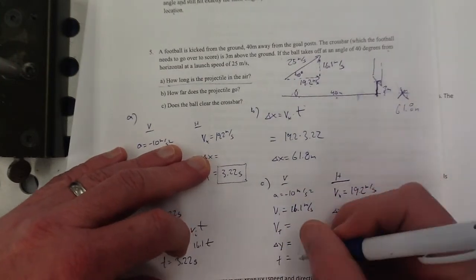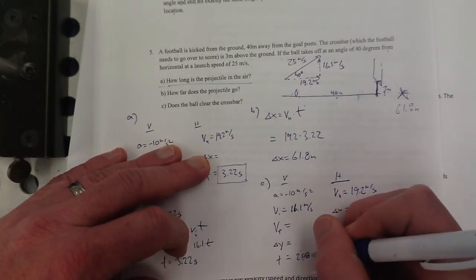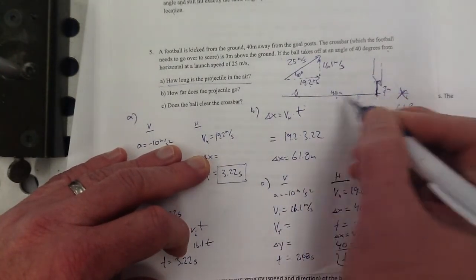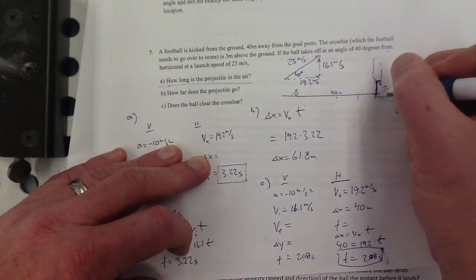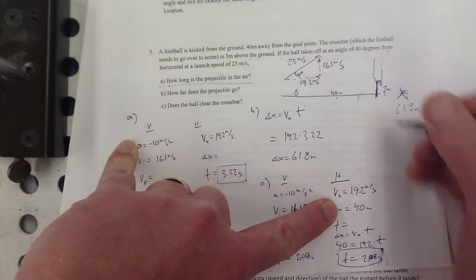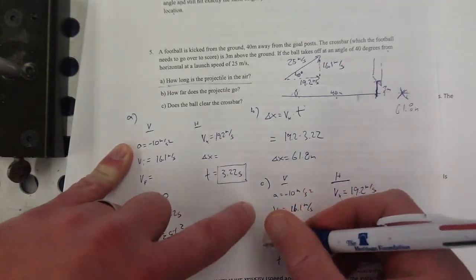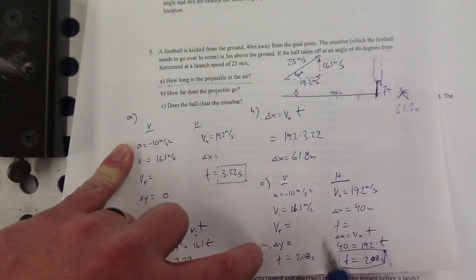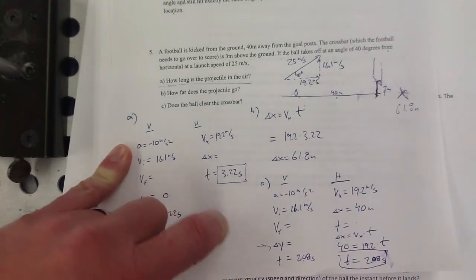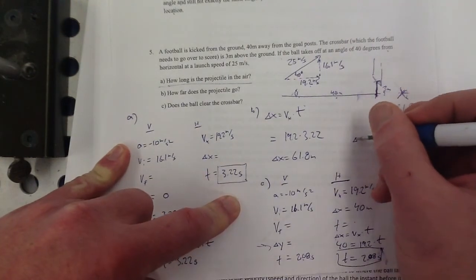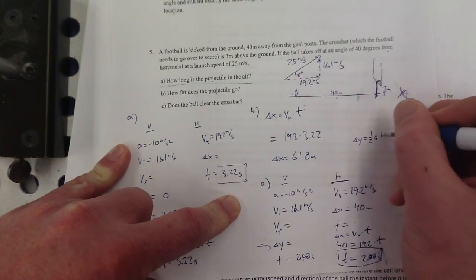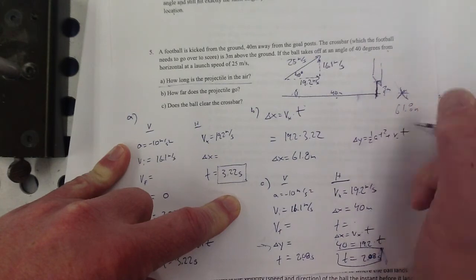And I'm going to bring that over here. And now I know that it's going to be at this distance of 40 meters at 2.08 seconds. So how high is it going to be? I can find this. If that's bigger than 3, then we're over the crossbar. So delta y equals 1/2 a t squared plus vi t.